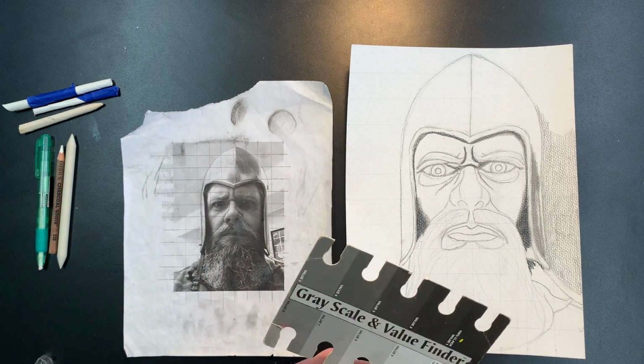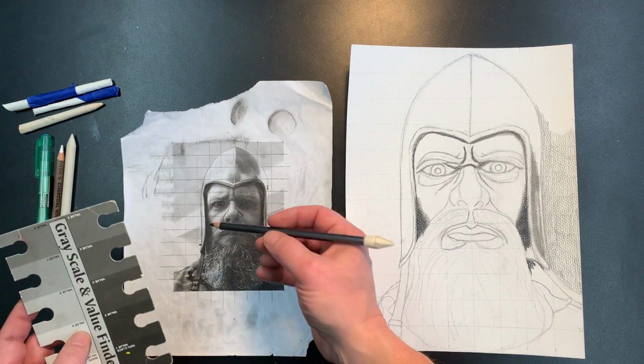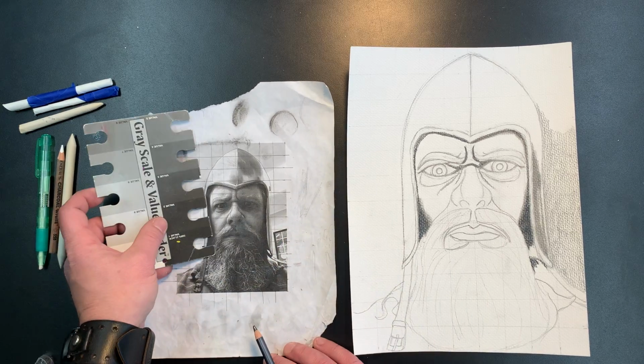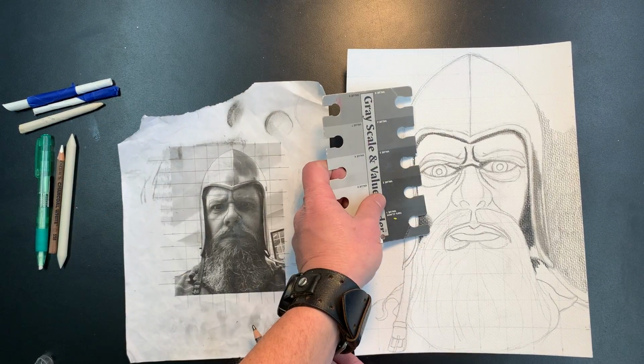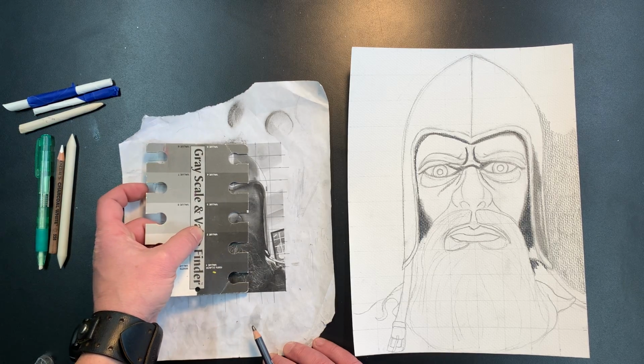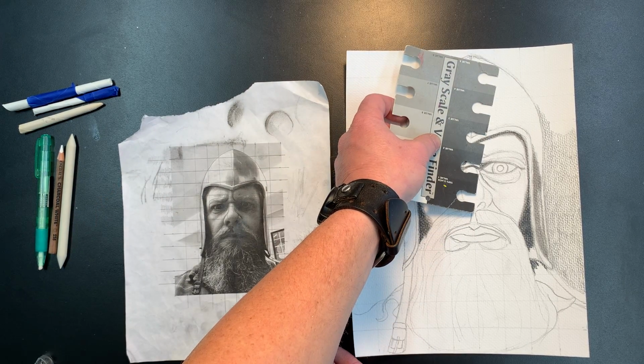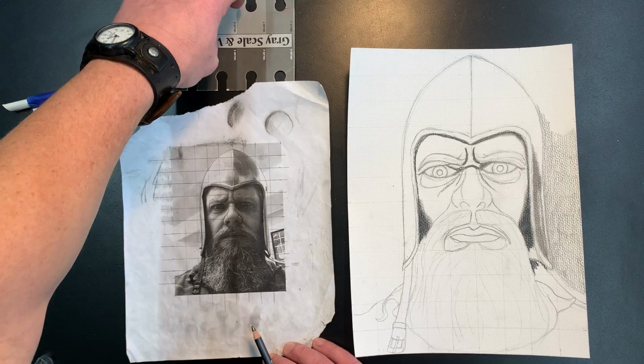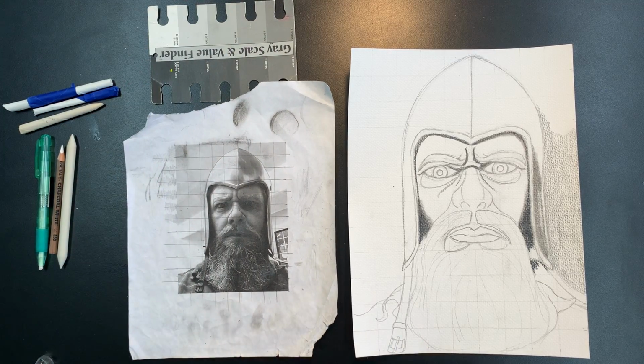But what they're used for is I can sit here and start to look at my darkest areas, compare this, and then look over here and make sure that it's the same. I can look at my helmet up in here. It's about a 5, so that's going to have to be about a 5 there. It helps me start to map out how light or dark everything needs to be.